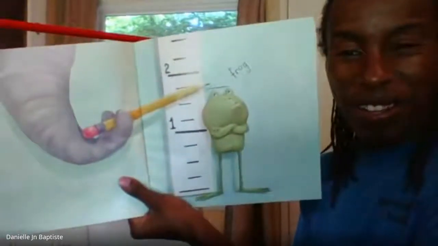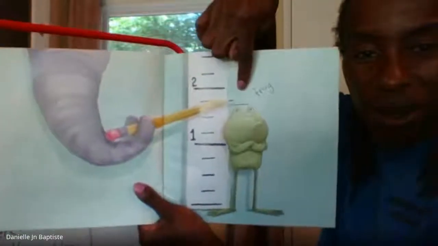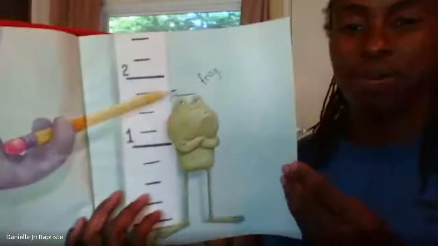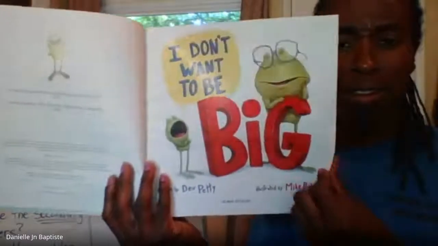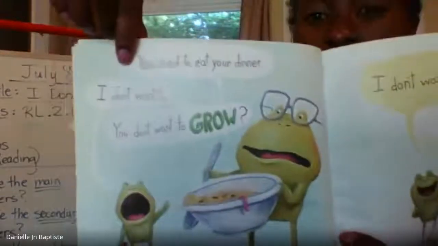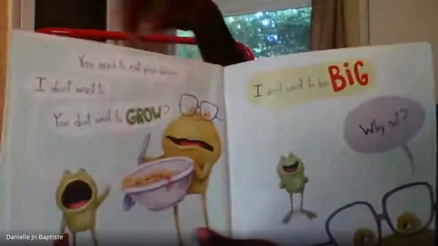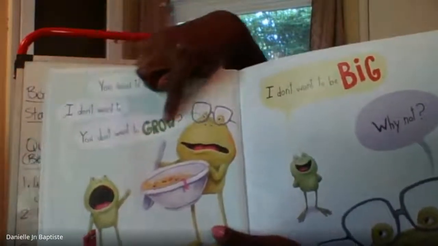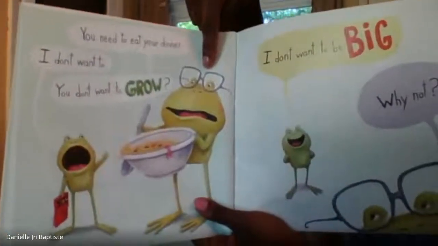And you can see there's an elephant with his trunk, which is his long nose, who is measuring frog, who is this tall, according to elephant. All right. I don't want to be big. Let's look at these bubbles right here. These dialogue bubbles. In each bubble, you can see who is talking. So this bubble connects to this one, which means that the same person is saying this. And that means that it's him, who is most likely the dad.